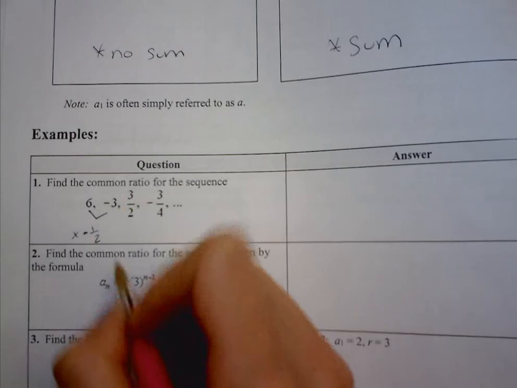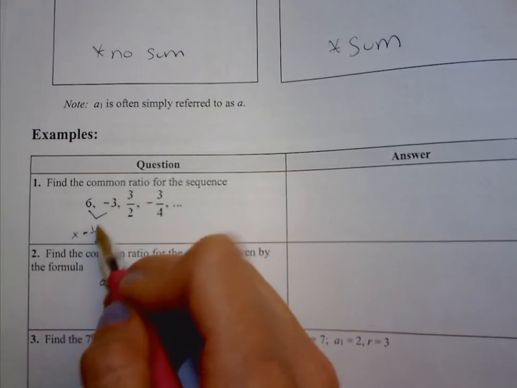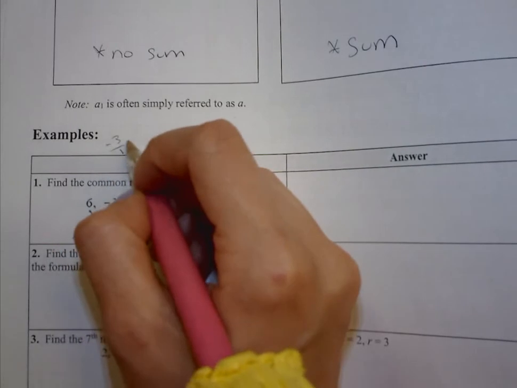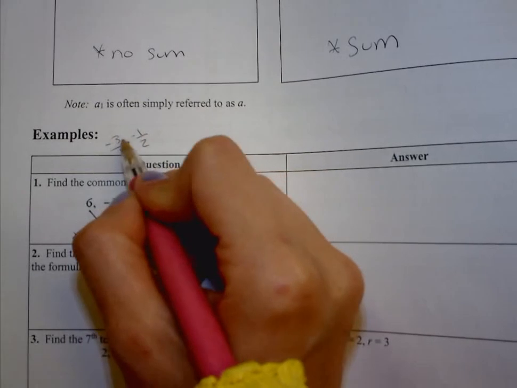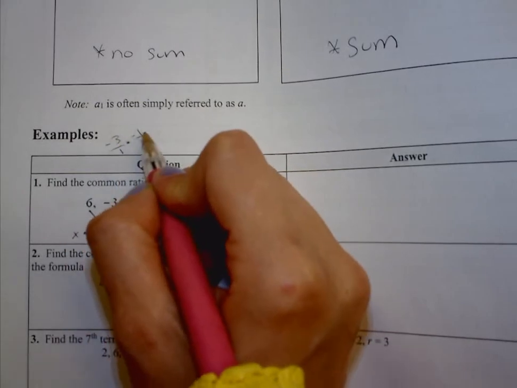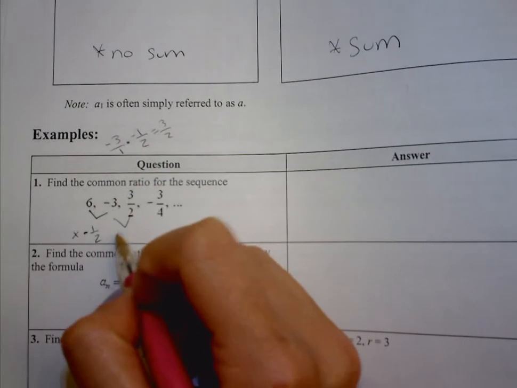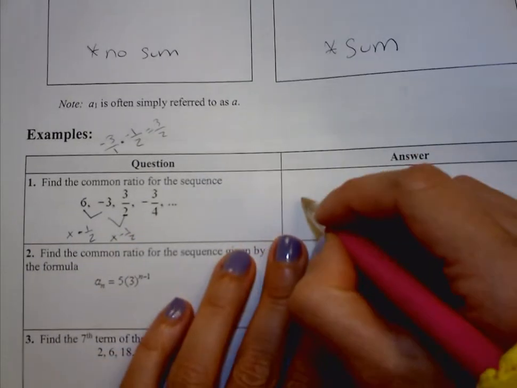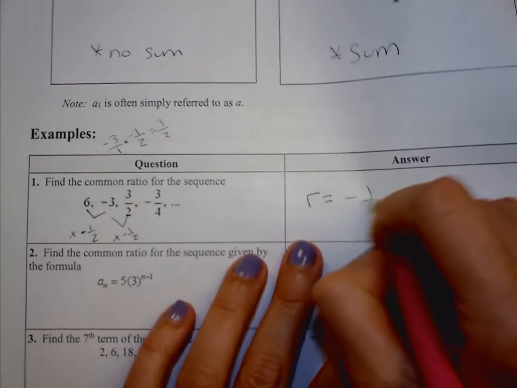Just to check, negative 3 over 1 times a negative 1/2: multiply across, negative 1 times negative 3 is a positive 3 over 2. Okay, so I'm good there. So my common ratio, R, is equal to negative 1/2.